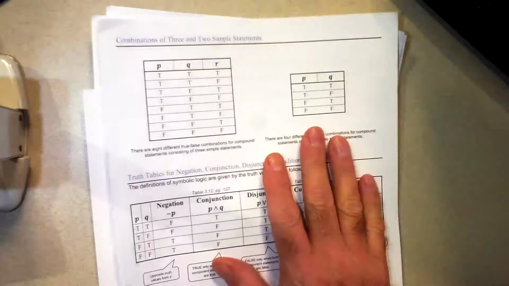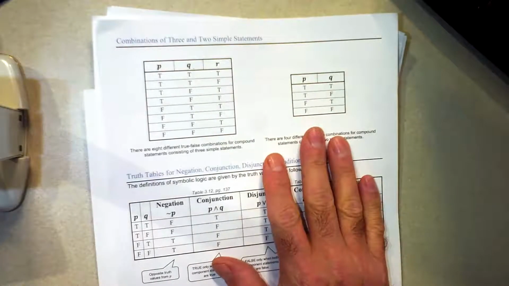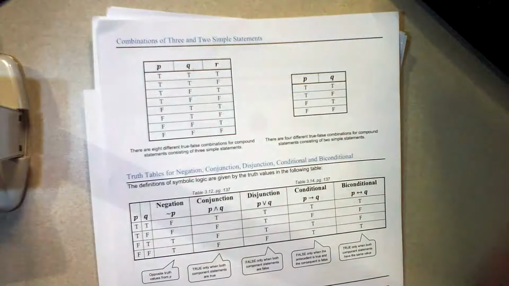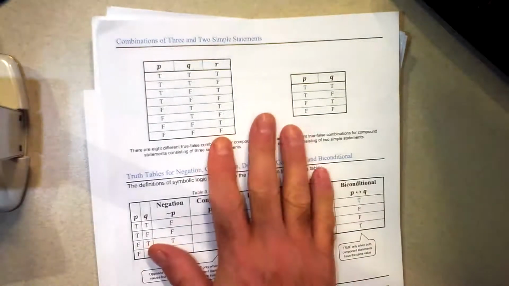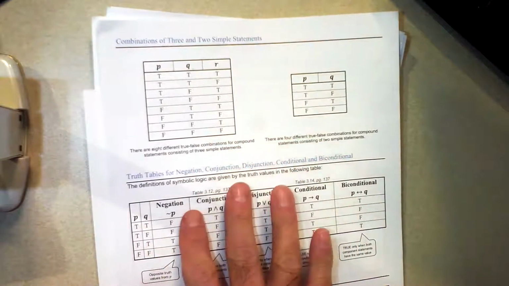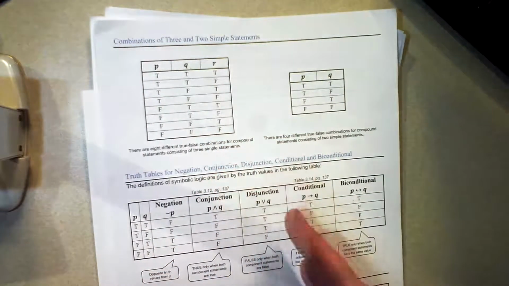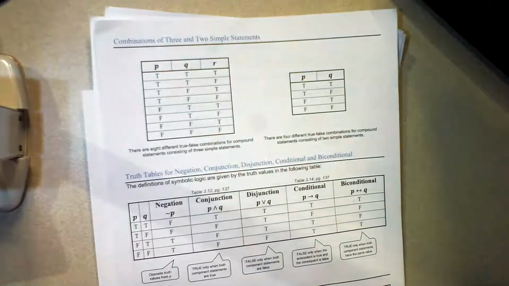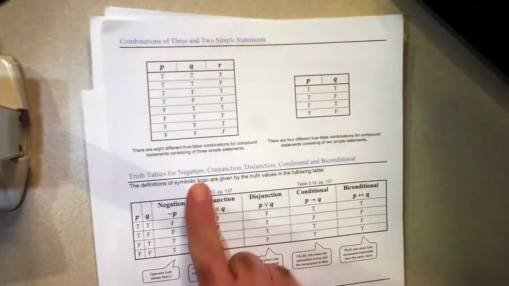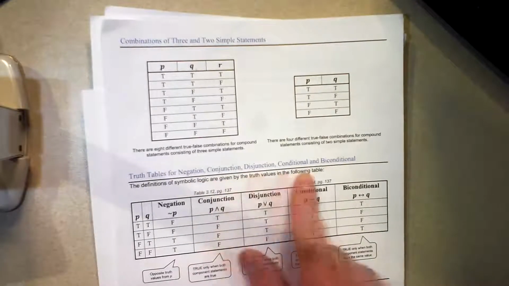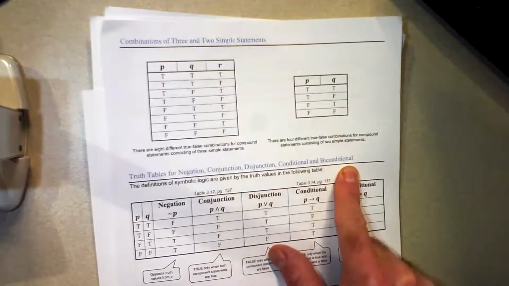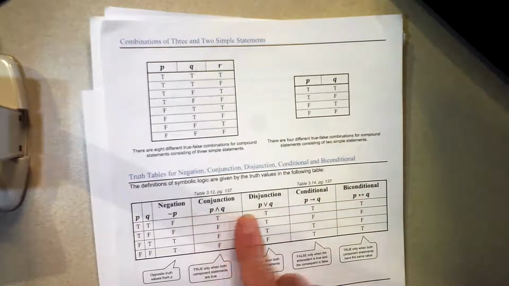So think of this page like a decipher page. Let's say that there's a code and you're trying to decipher the code. Well, this handout is kind of like a decipher code. You're going to use this a lot to figure out the puzzle, because that's what truth tables are. They're more like puzzles. And so we're going to need to know the negation, the conjunction, the disjunction, the conditional, biconditional. You're going to need to know those. Not memorize them, but know them. And they're all here.